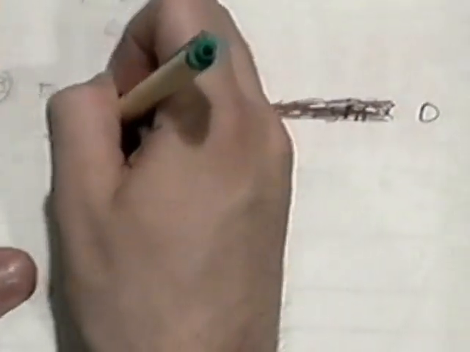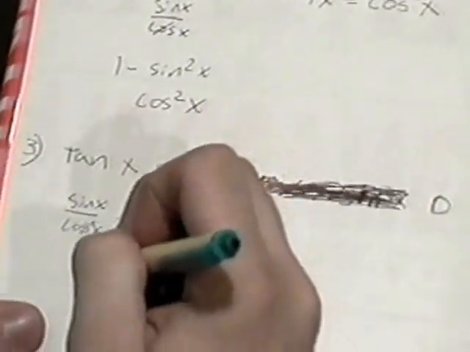Now, when you take this, and you turn the tangent into sine over cosine, and this into 1 over cosine, the cosines cancel out, giving you sine over 0, which you then multiply by 0 to get 0. Wait a minute. That's illegal math.